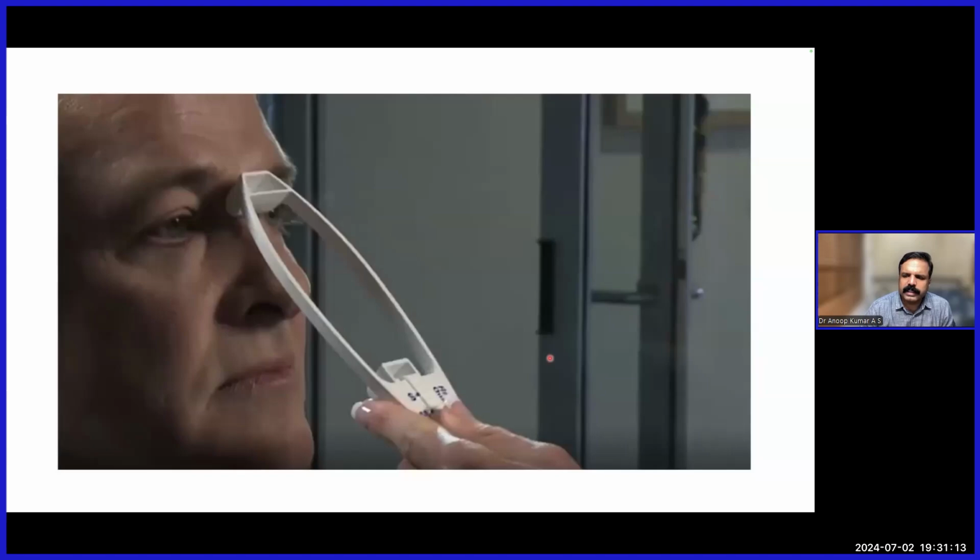And once you have decided on an oronasal mask, how will you decide the facial mask size? There is a caliper like this. The first part of the caliper should be kept in the nasal cleft here. Then the second should be kept on the chin here.